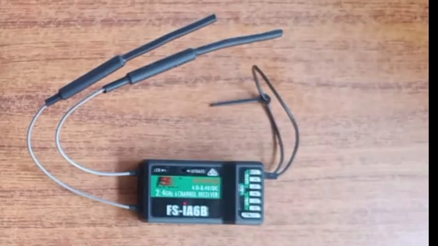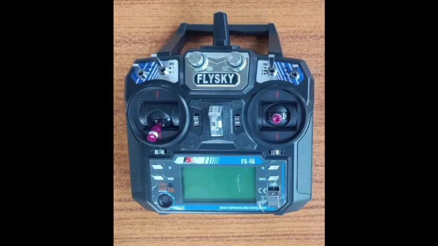Now at last, the FlySky transmitter and receiver comes into action with a range of 1.5 kilometers when connected to the memory control unit for giving the PWM signals in a very pinpoint way.